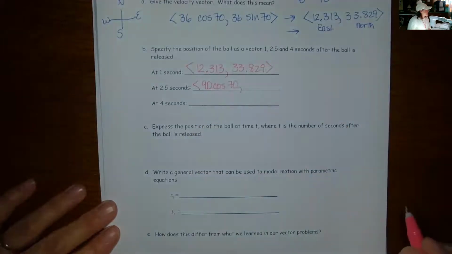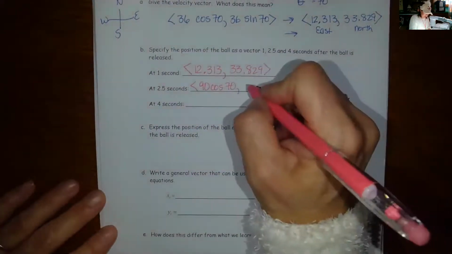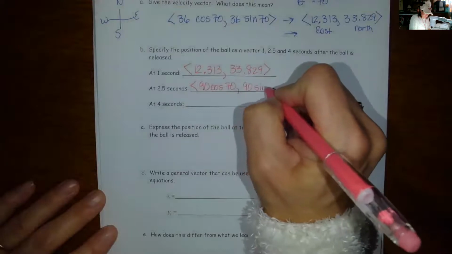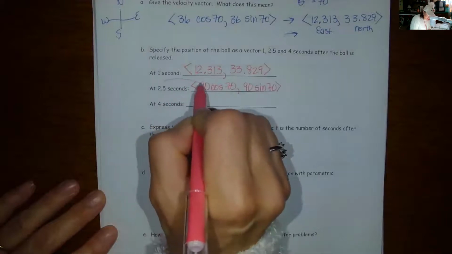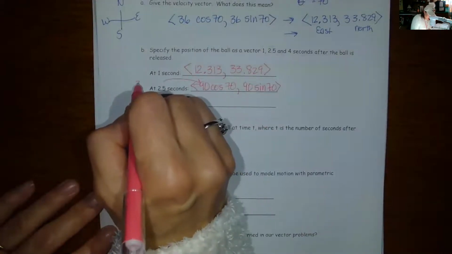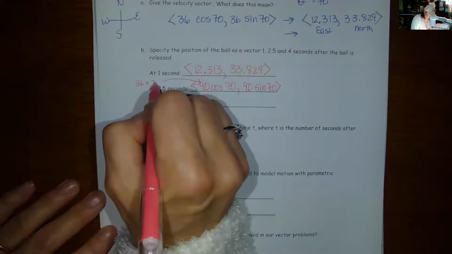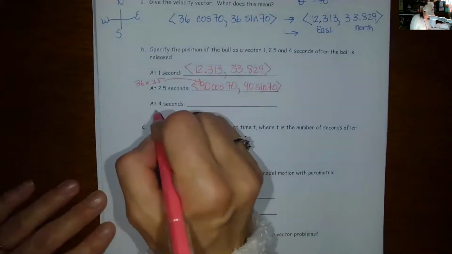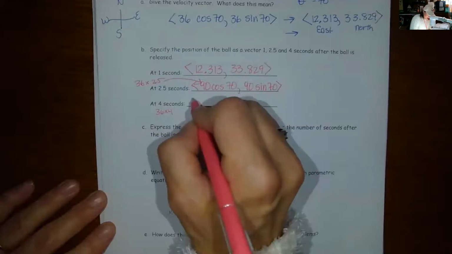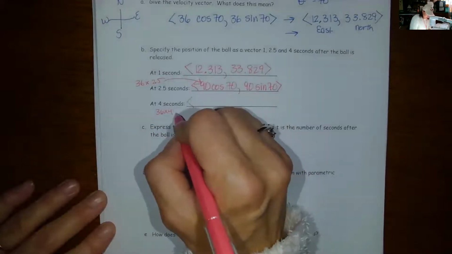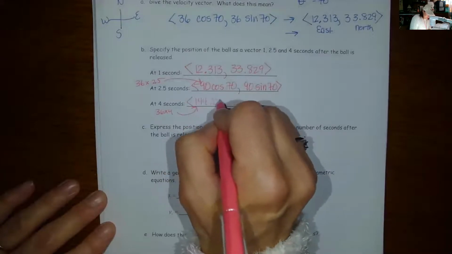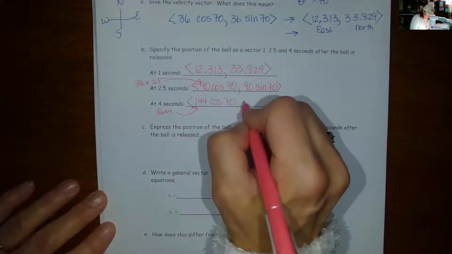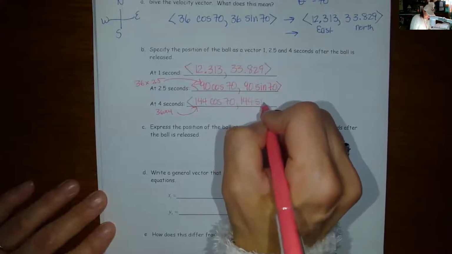This is getting you to put the t in there, which I've already told you exists. Right? Because that is 36 times 2.5. And then here we're going to have 36 times 4, right? What is 36 times 4? 144? And I don't care if you don't punch those in, that's fine.